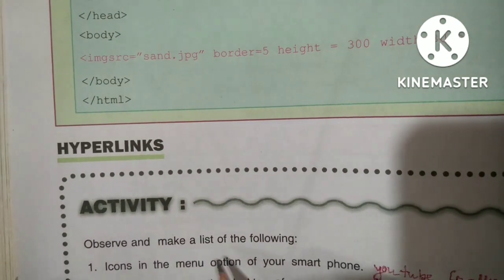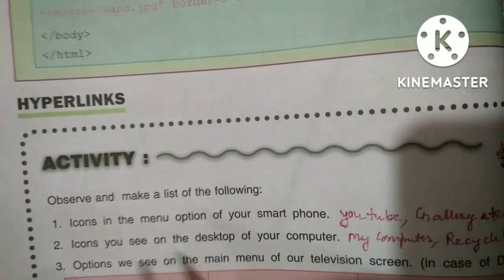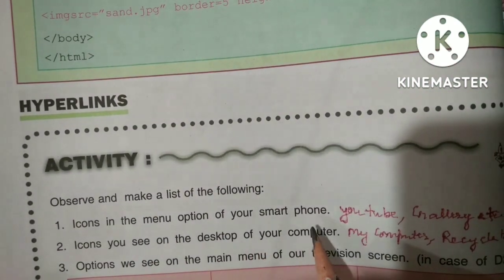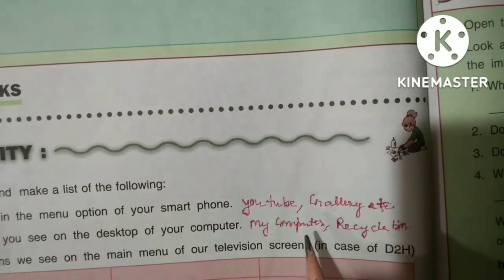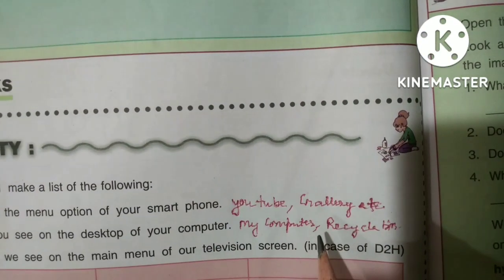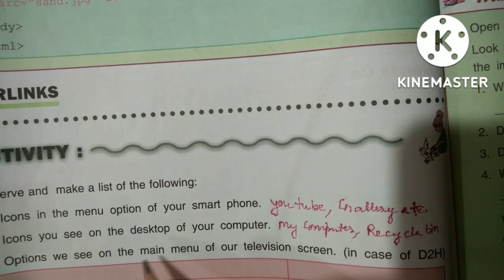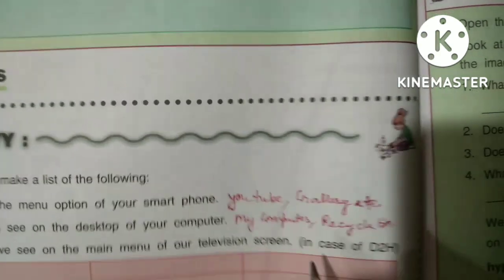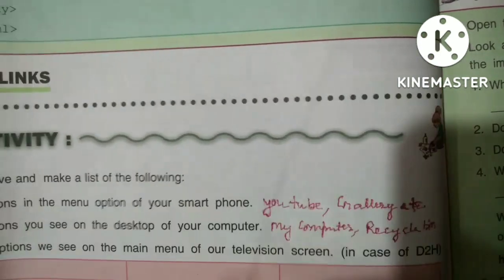Hyperlinks. Observe and make a list of the following icons in the menu option of your smartphone. You know this thing: YouTube, gallery, etc. So many things you may write. Icons you see on the desktop of your computer: my computer, recycle bin, so many things.